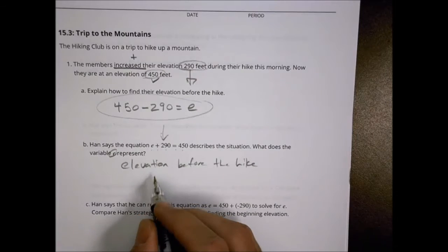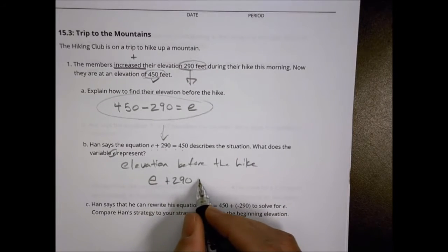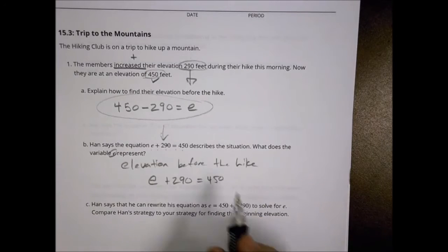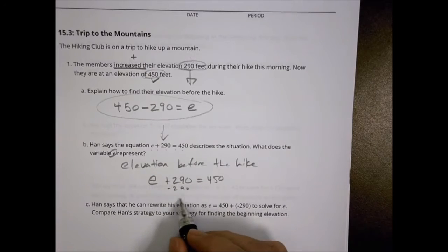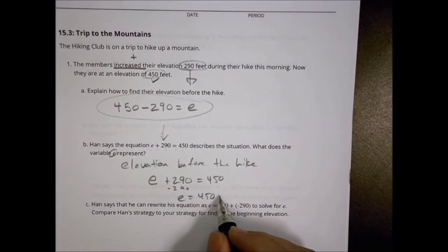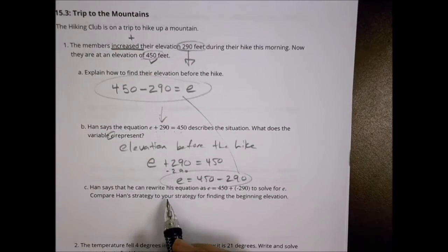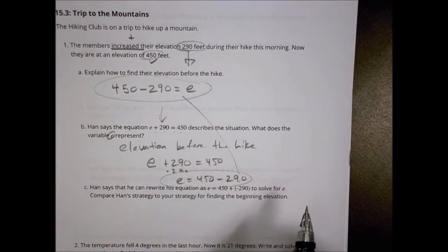So he's saying we started at a certain point, we went up 290 feet, and we arrived at 450 feet, which is what we did before, right? If I want to solve for e, I subtract 290 from both sides, so that e equals 450 minus 290, which is the same as what we had up here. Hans says he can rewrite the equation as e equals 450 plus negative 290 to solve for e. Okay, would we agree with that?